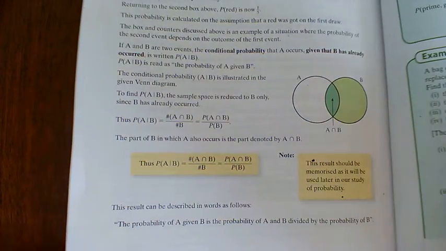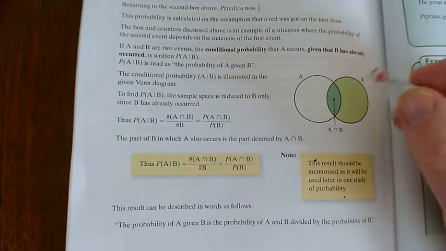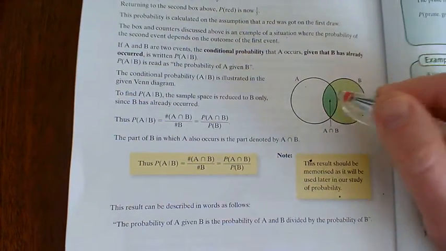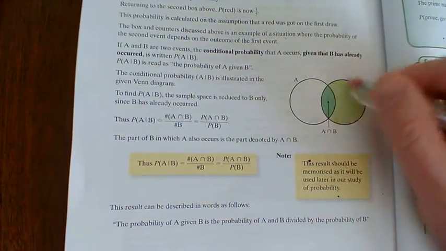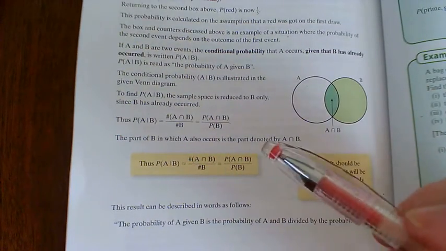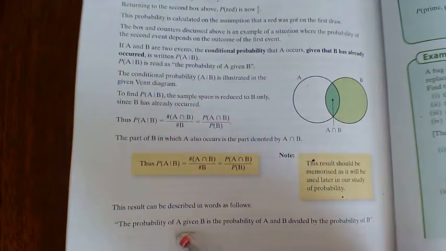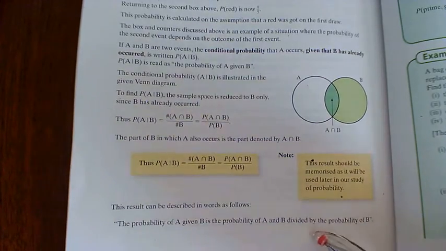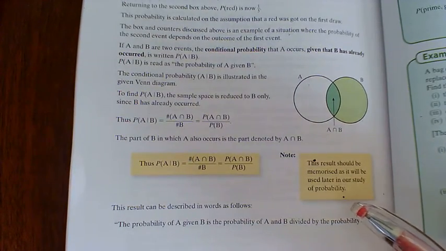So when you think about it, the probability of A given B has to be out of this. You're given B, and it has to be this section. So it's this out of this, and that's what they're saying: the intersection out of the whole amount. The result can be described in words. The probability of A given B is the probability of A and B divided by the probability of B.